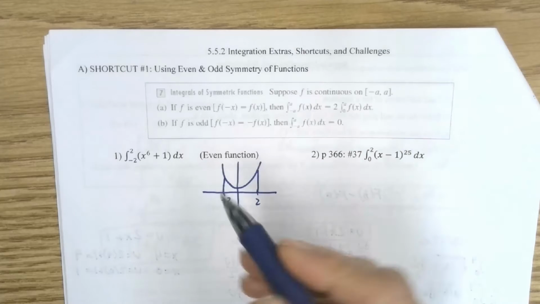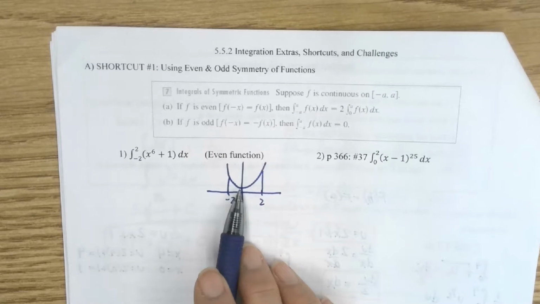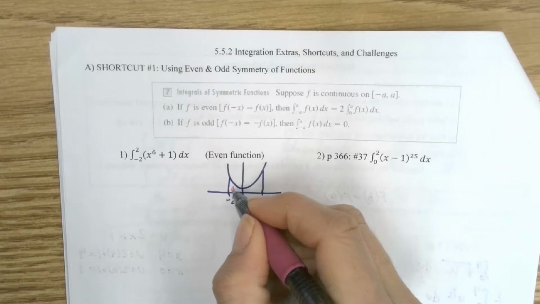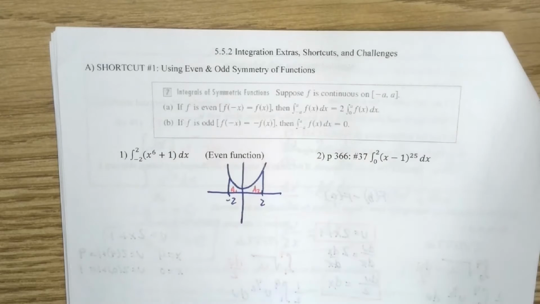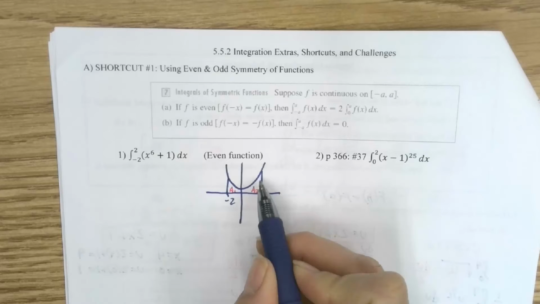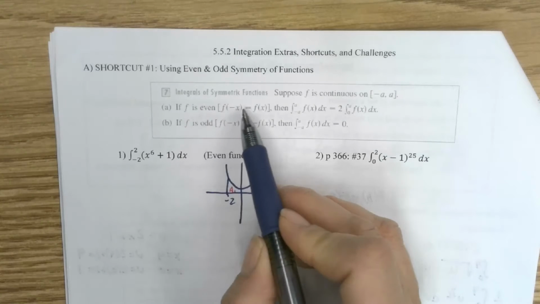Well, when you have an even function like this, where you know that it is symmetrical with respect to the y-axis, the area on the left side and the area on the right side are the same. So another option is you could just focus on finding the area on the right side and double it. And that's what this first shortcut says.